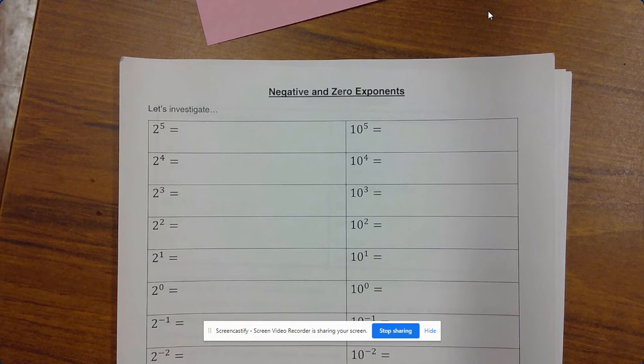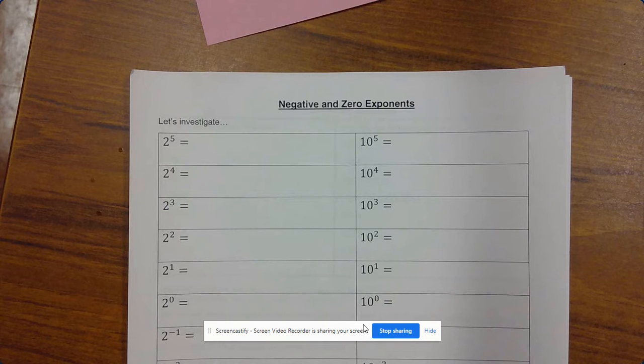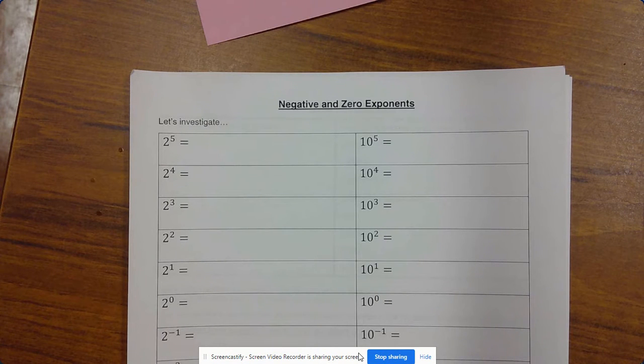Okay, in this video, we're going to talk a little bit about negative and zero exponents. In this course, we mostly work with positive exponents, to the power of 1, to the power of 2, to the power of 3. I'm just going to show you how we can use patterning, a little bit of an investigation to figure out what happens when our exponents become negative.